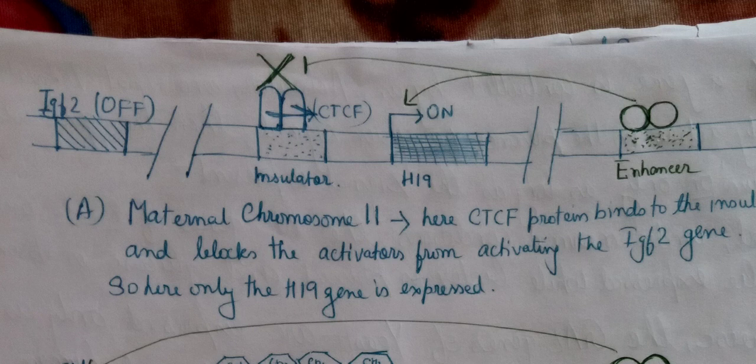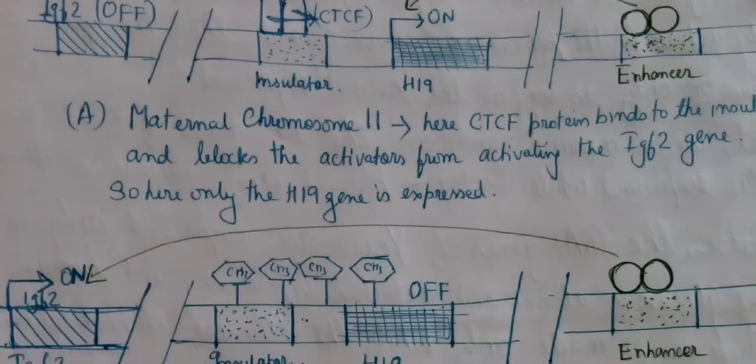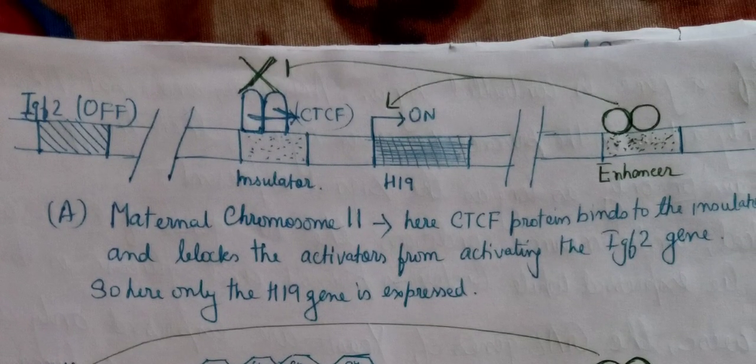The maternal chromosome number 11 has the IGF2 gene in the off position, while the H19 gene is in the on position. Mainly, the enhancer, shown at the extreme right of the page in this picture, is regulating this expression, and methylation also plays an important role. We will see them in a bit.